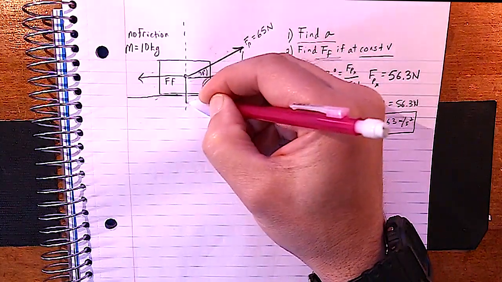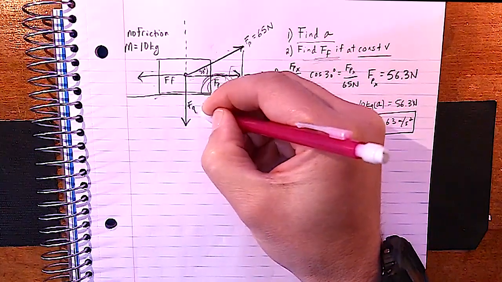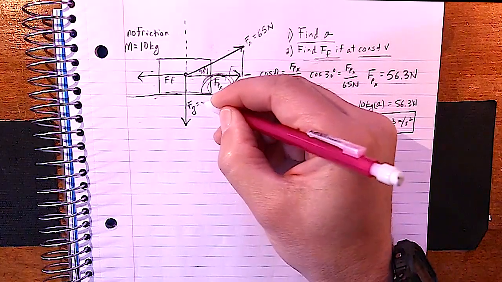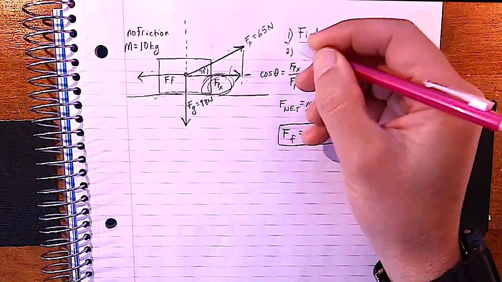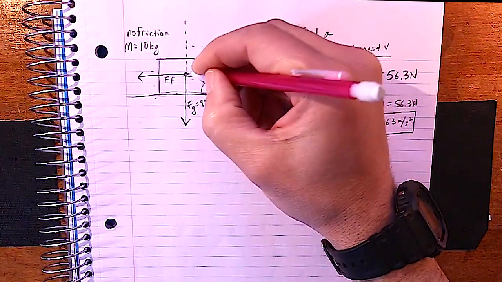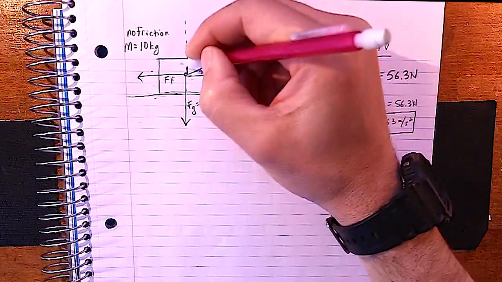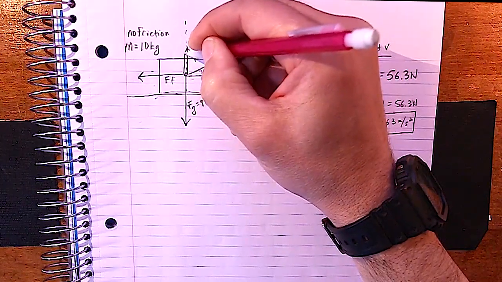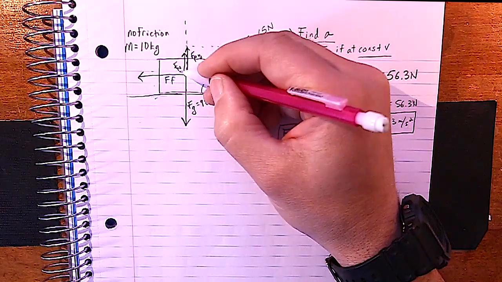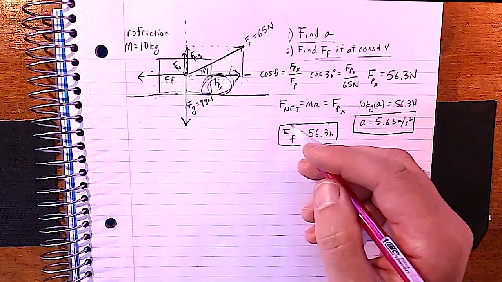So we have acting down right now a force of gravity, and that's mg, so that's 10 times 9.8, so that's 98 newtons. But we have two forces acting up. We have FPY, but we also have some normal force that's acting up. Now, we don't know yet whether that force normal is larger or smaller, but we'll just draw our vectors like this until we find out.